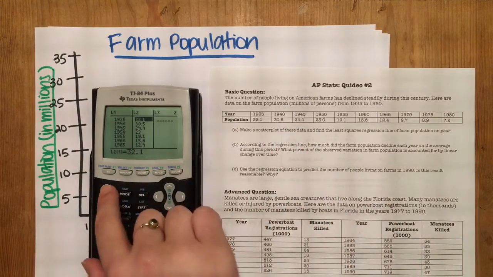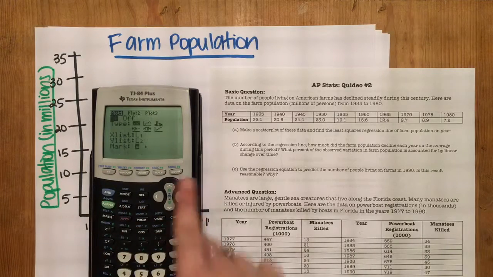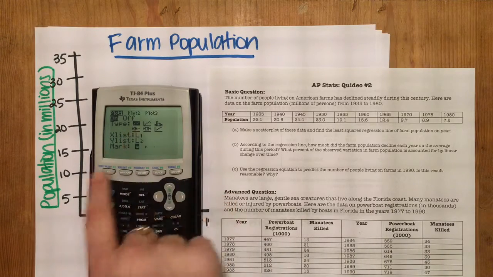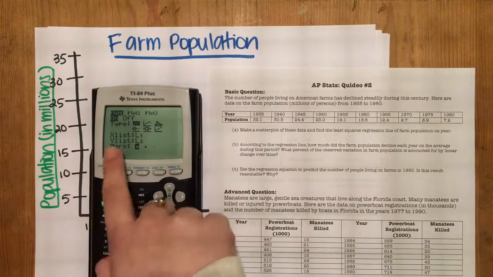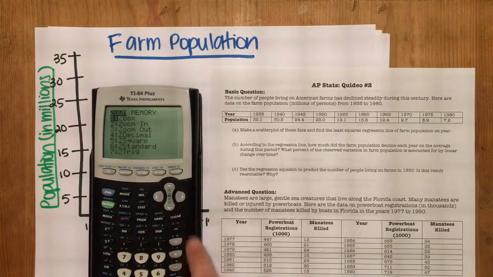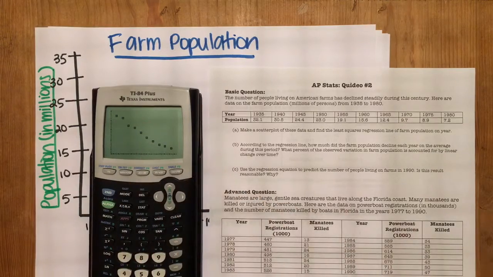And then you go to second stat plot and make sure the first stat plot's on. You have the scatter plot highlighted and your X list is L1, Y list is L2. Then you go to zoom stat or zoom 9 and it shows your scatter plot right there. And you can see that it's declining.